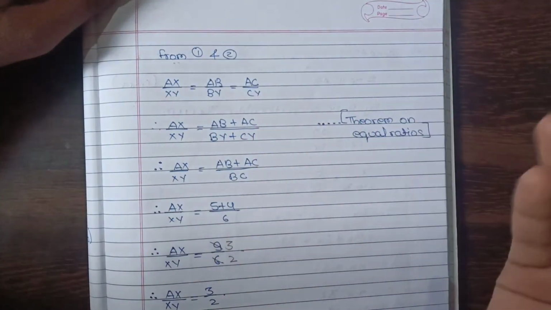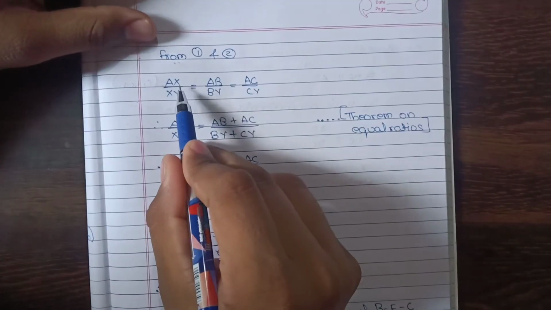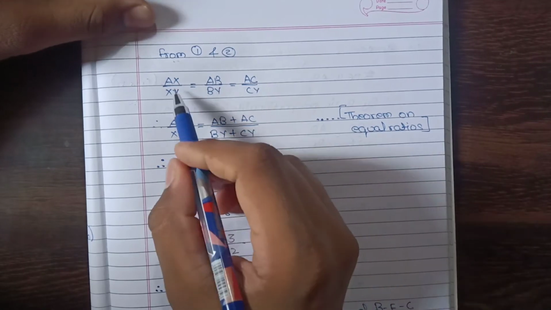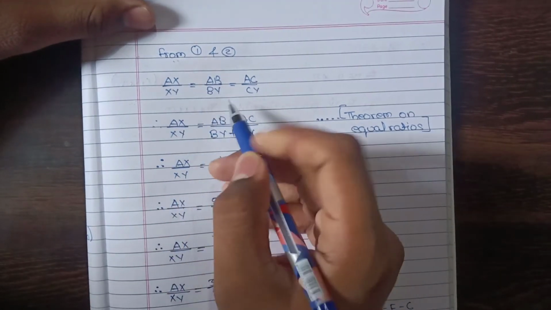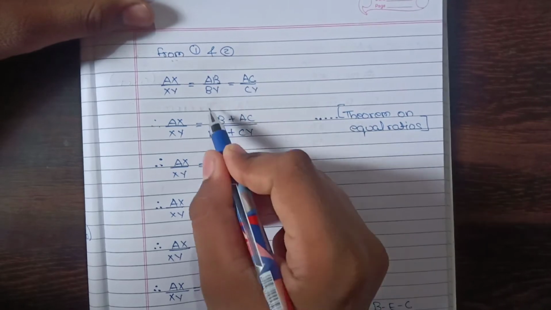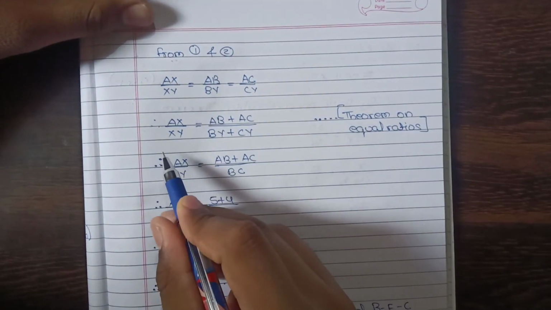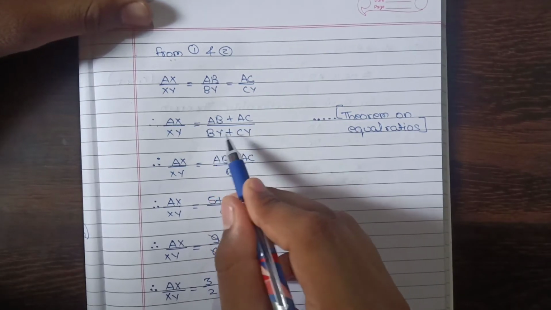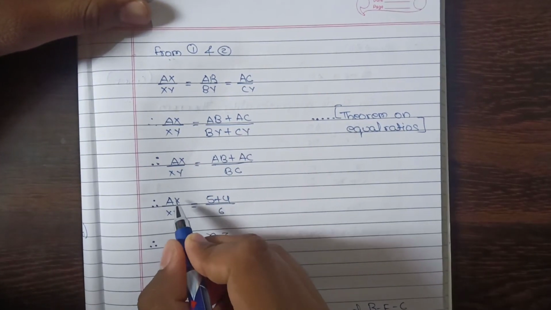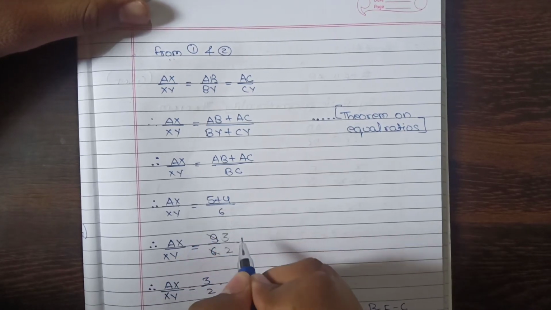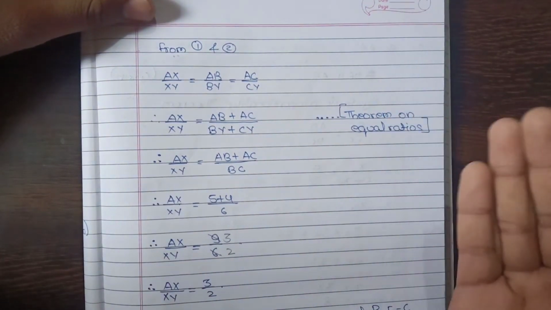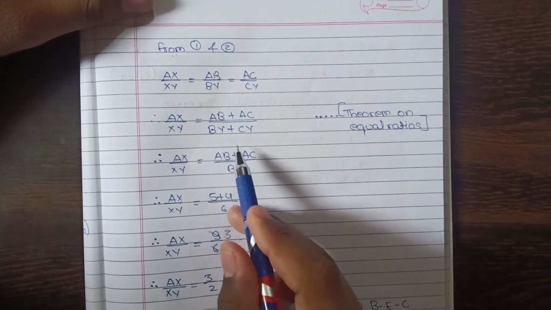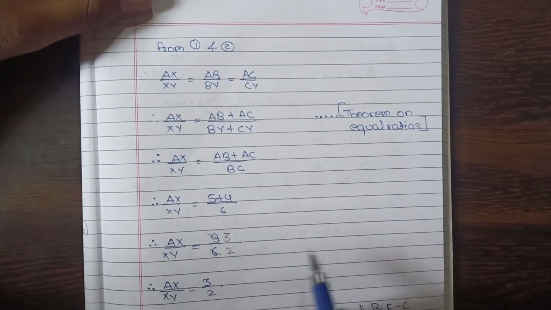So here we are with the solution. From 1 and 2 we get AX upon XY equals AB upon BY equals AC upon CY. So we'll write AX upon XY equals AB plus AC upon BY plus CY. So we'll get AX upon XY equals AB plus AC upon BC, since BY plus CY is BC. So we'll get AX upon XY equals 5 plus 4 upon 6. What we have done is we have just put in the values: 5 was of AB, 4 was of AC and 6 was of BC.